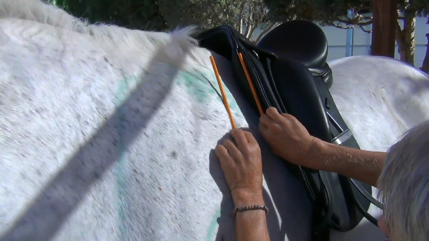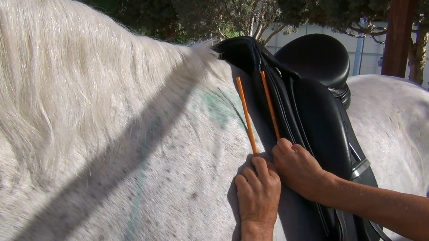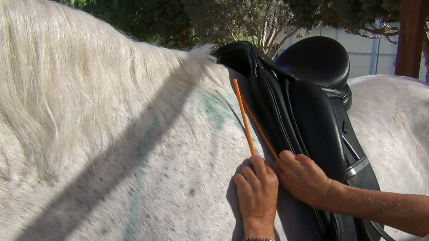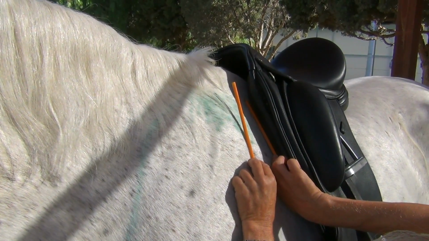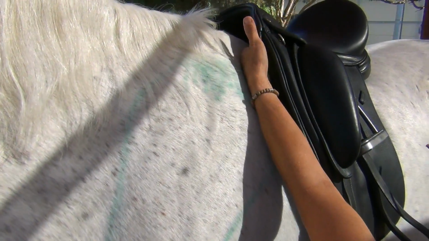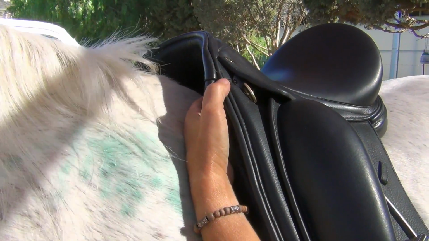So here is a saddle that is good fitting. You can see that the tree angle lines up with the shoulder angle, not the wither angle, which is down here. There's the angle of the wither. And you can see how much room that shoulder has to go under the tree gullet.